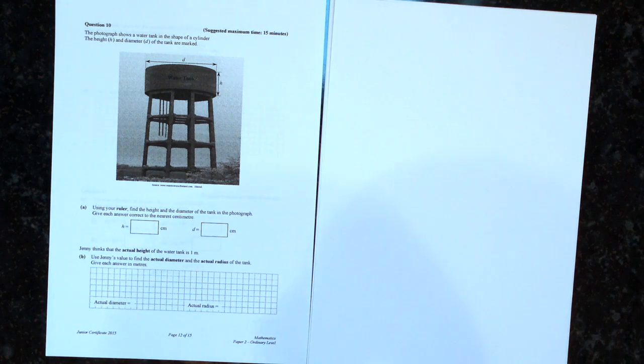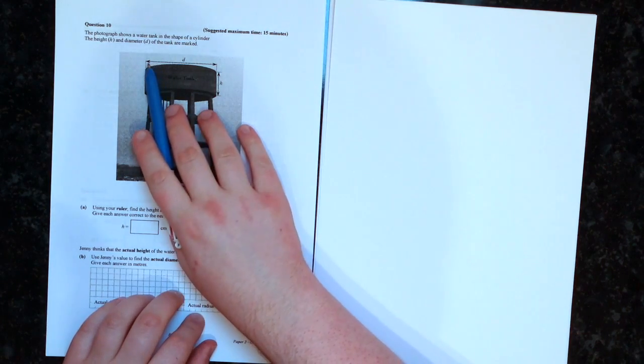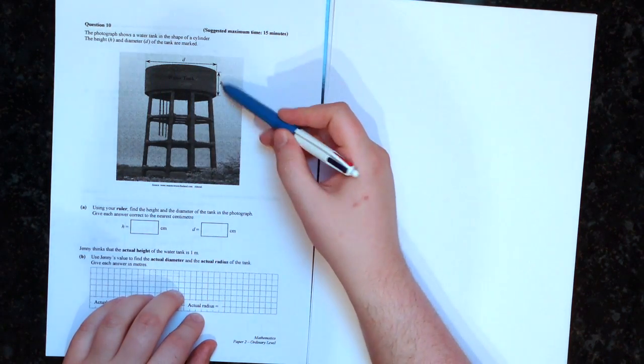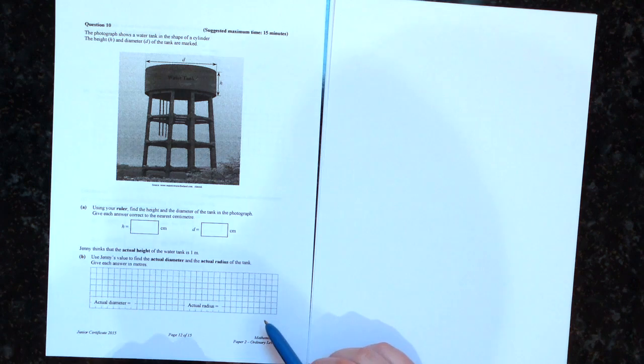Question 10. The photograph shows a water tank in the shape of a cylinder. It has height h and diameter d. These values are marked, so d and h. Using your ruler, find the height and diameter of the tank in the photograph. Give each answer correct to the nearest centimeter.